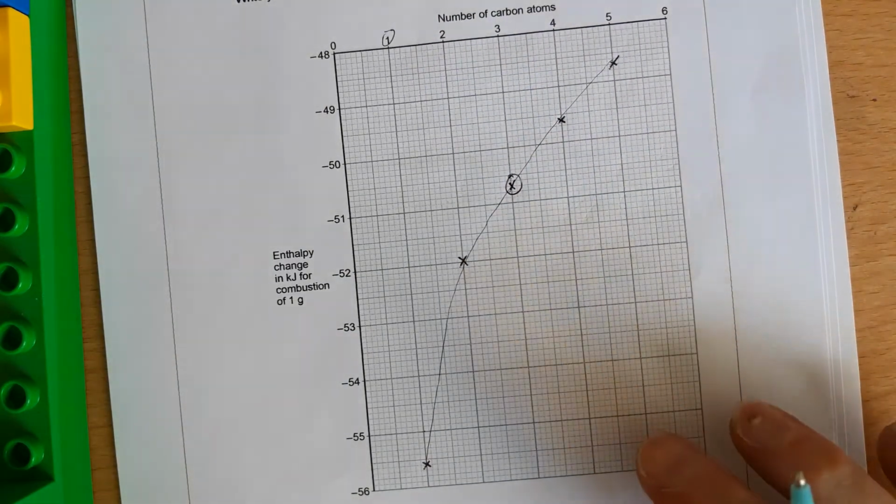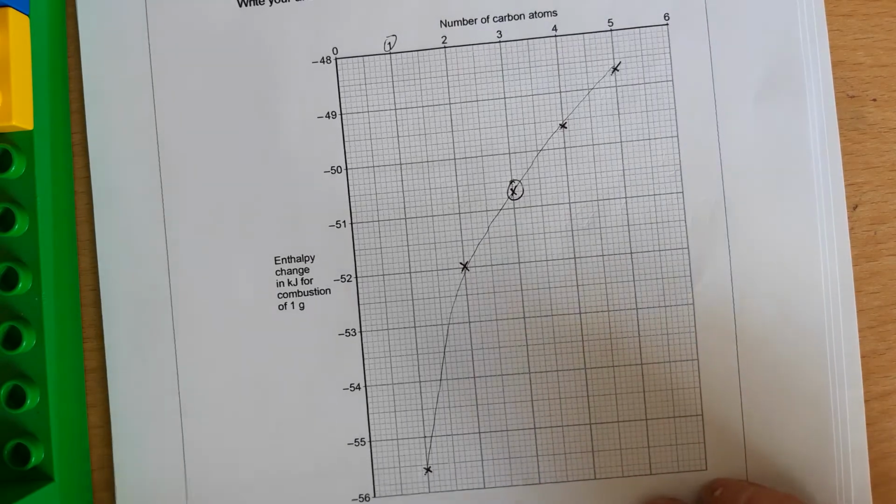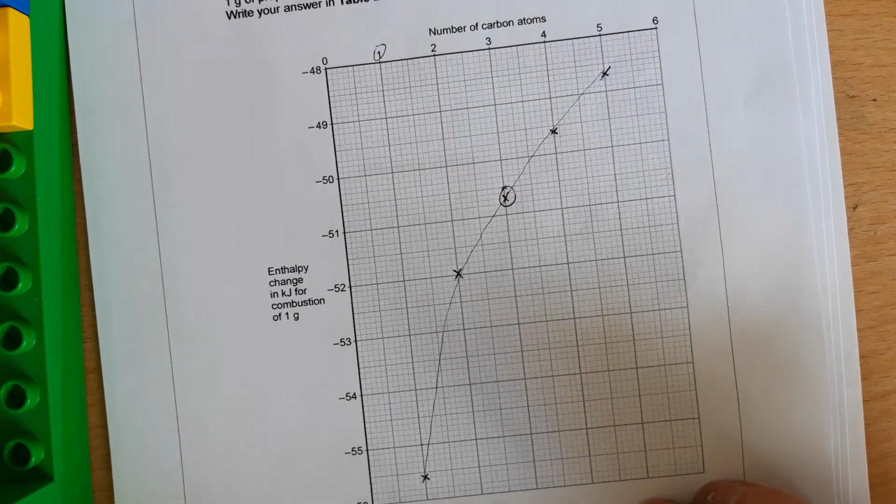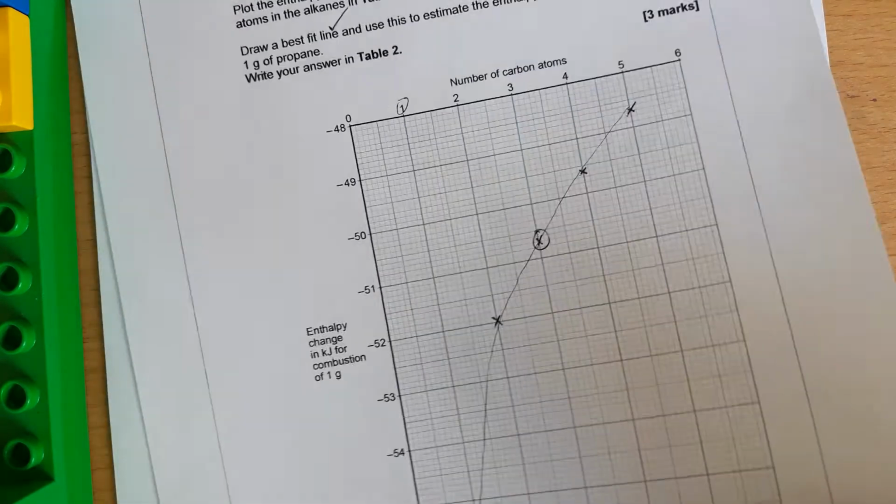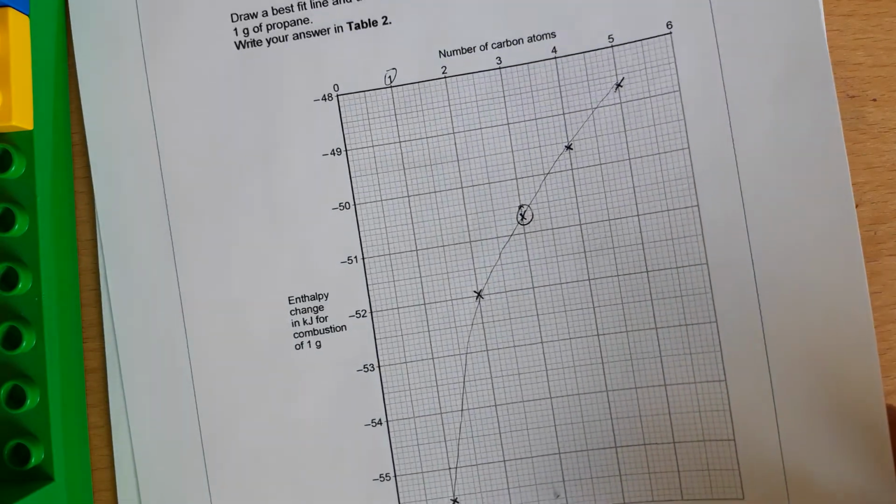Anything else I need to do? And use this to estimate the enthalpy change for combustion. No, that's it. I'm just a bit confused here because that looks like a really easy question.